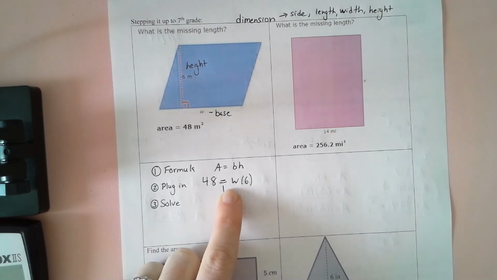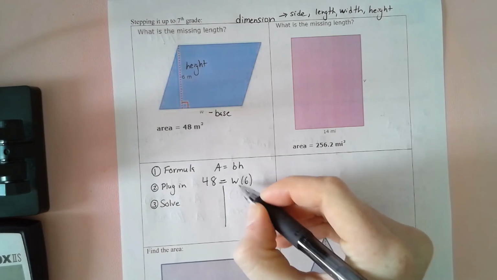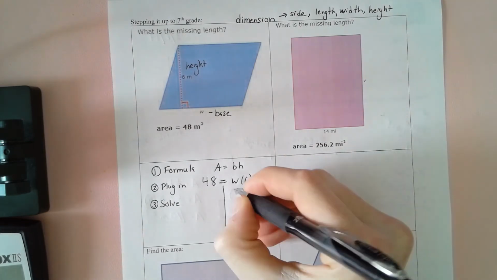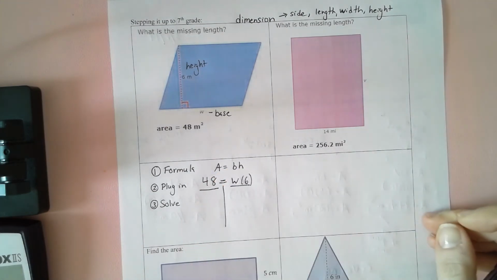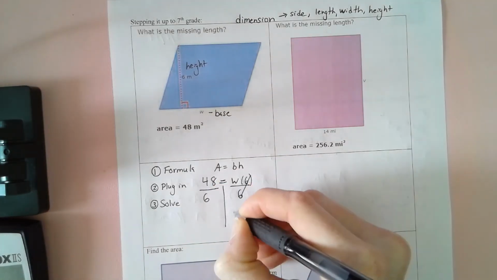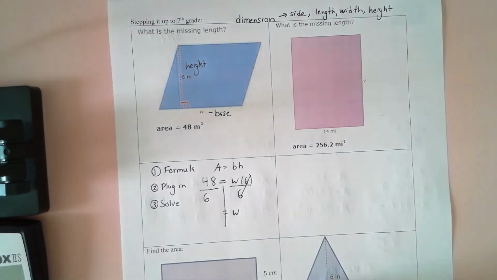This is multiplying. To undo multiplying, I need to divide. I'm going to divide both sides by what I want to get rid of or eliminate so I can isolate my variable. I want to get rid of that 6. That way W will be completely isolated. And now I'm just going to do 48 divided by 6, and my answer is going to be 8.